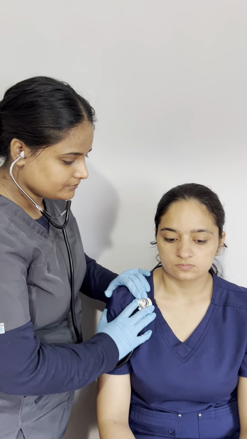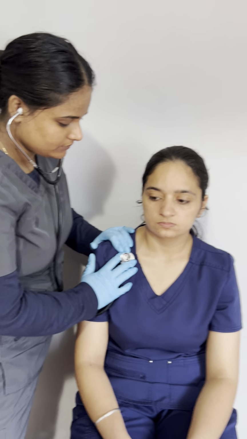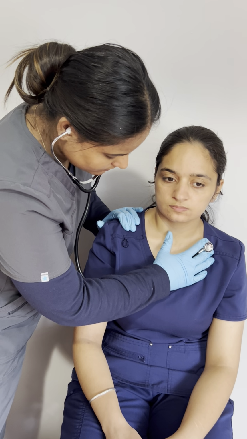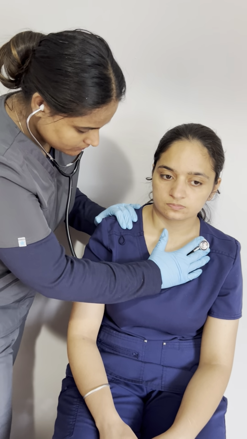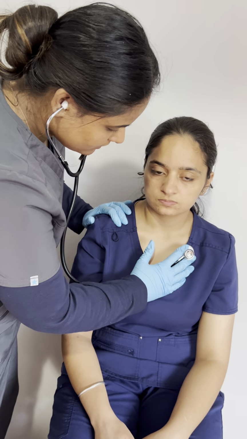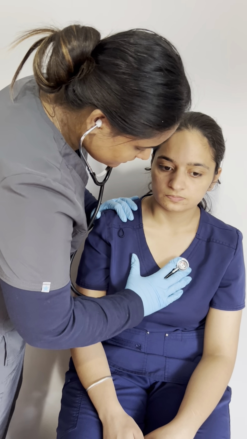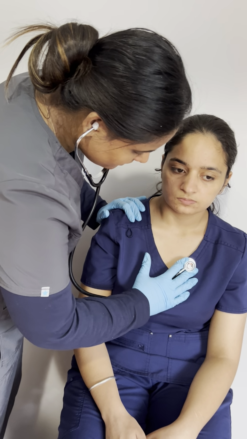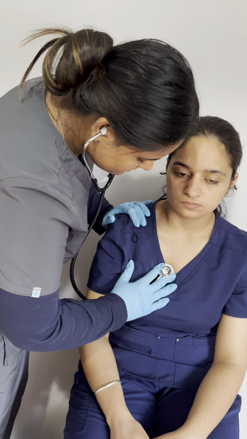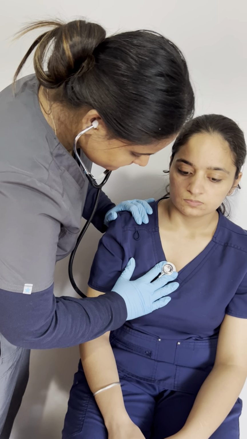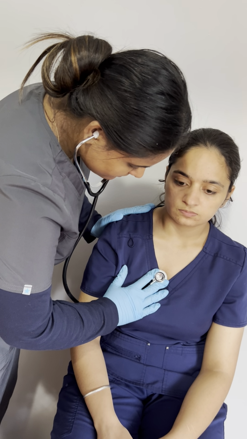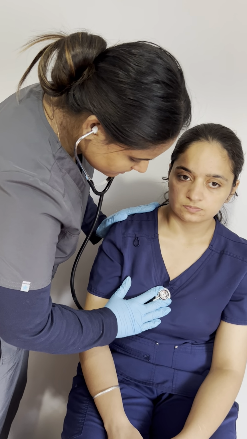The right side of the lung, that is the apex. Then second intercostal space of the lung. Can you take deep breath? Fourth intercostal space of the lung.